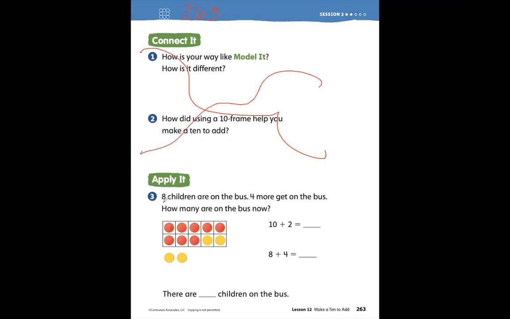Number 3, 8 children are on the bus. 4 more get on the bus. How many children are on the bus now? 8 and 4 are our parts, right? 8 is a part and 4 is a part. So if I make a number bond, remember every time I write, you write. 8 is a part and 4 is a part. But I want to think about this as a group of 10.